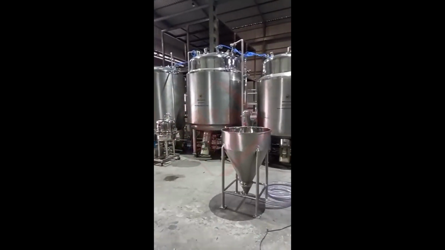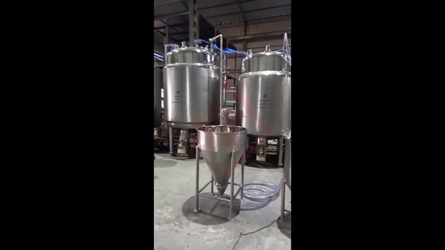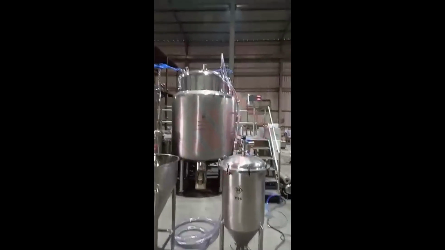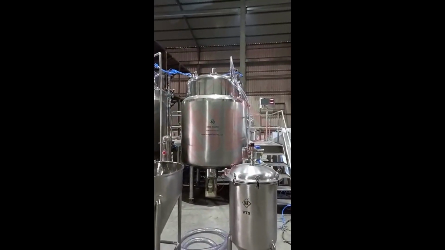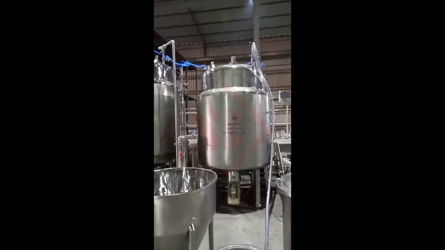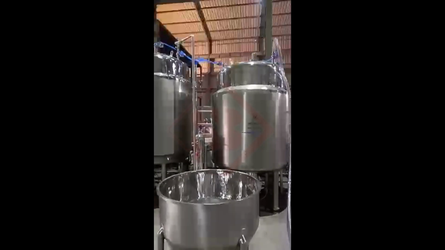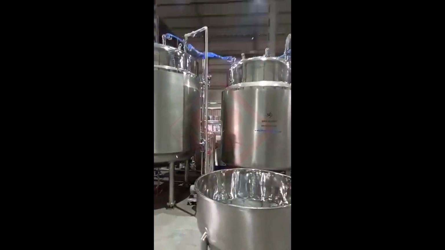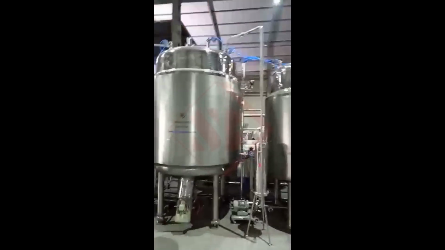Third, heating and boiling. The mixture is heated to a specific temperature to achieve the desired consistency and viscosity. This step involves the use of heating equipment such as steam jackets or heat exchangers. The mixture may be boiled to remove excess water and concentrate the syrup.